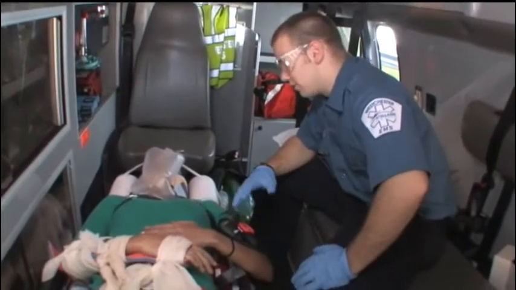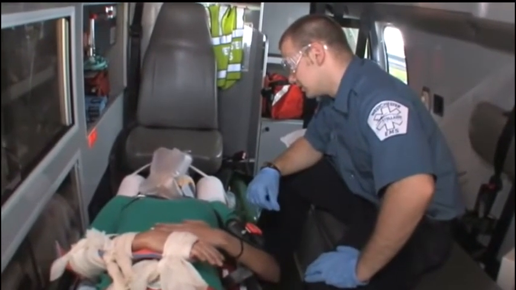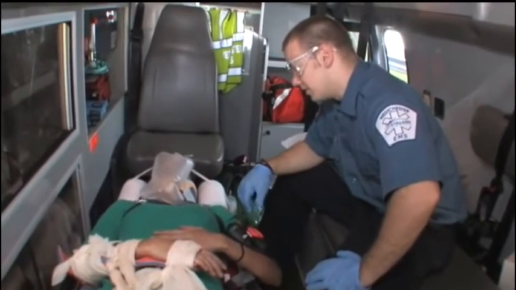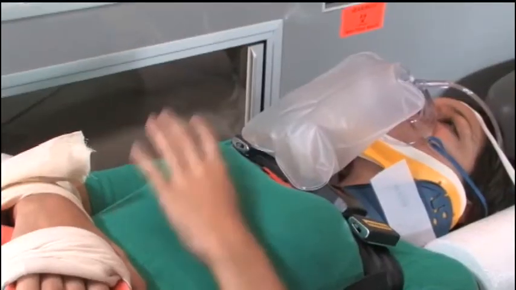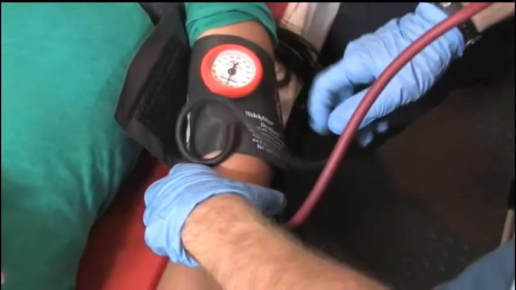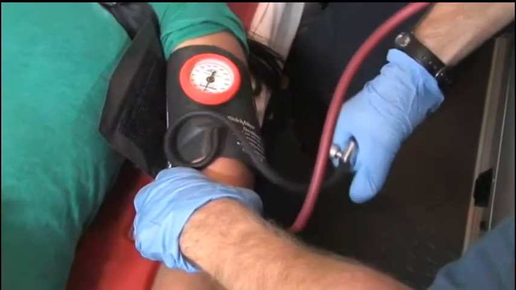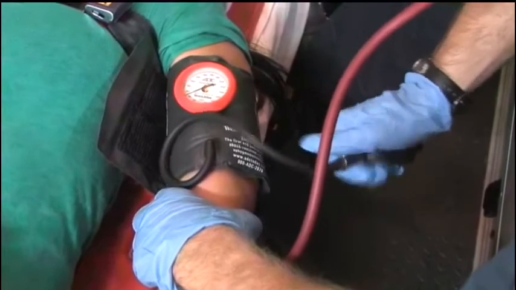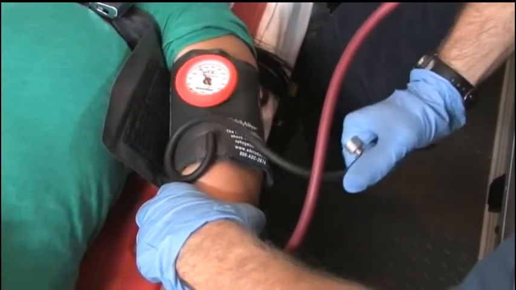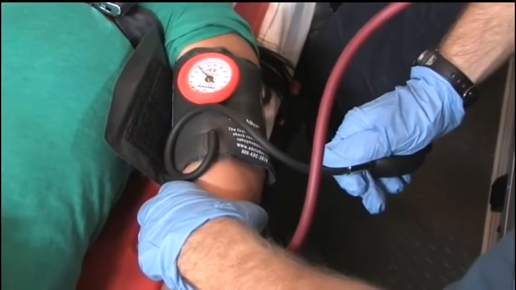You will repeat your initial assessment, or ABCDs, including the chief complaint. Now that you have more information, determine if the chief complaint has changed or the condition worsened. Take another set of vital signs. It is your goal to get serial vital signs, or at least 3 sets prior to the transfer of care. Serial vital signs allow you to trend the patient's condition as it gets better or worse.